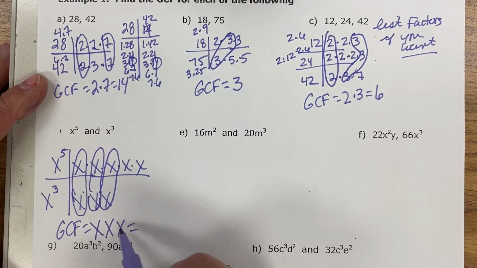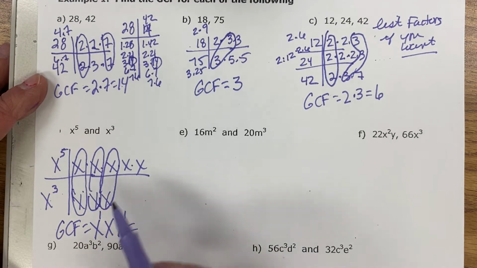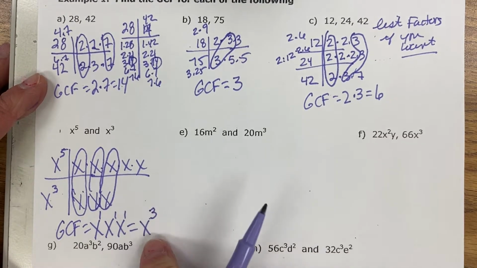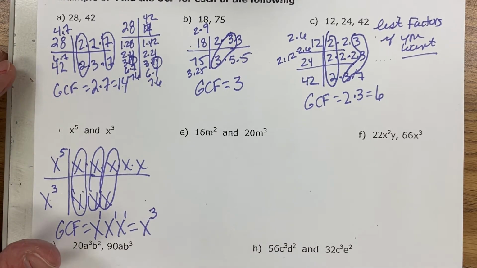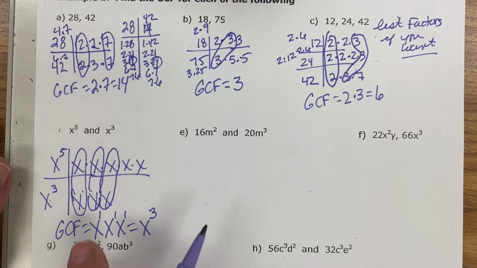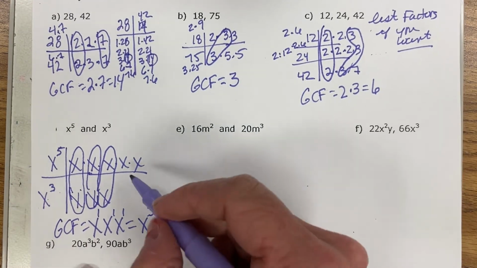So the greatest common factor on this one is, if the bases are the same, we're going to keep the base and we're going to use the smaller exponent. So it's x to the 3rd. So with variables, the greatest common factor, if the base is the same, will be the variable with the lowest or the smallest exponent.